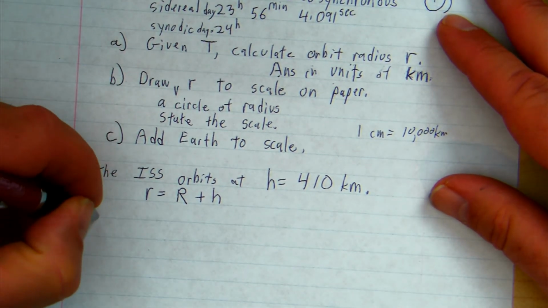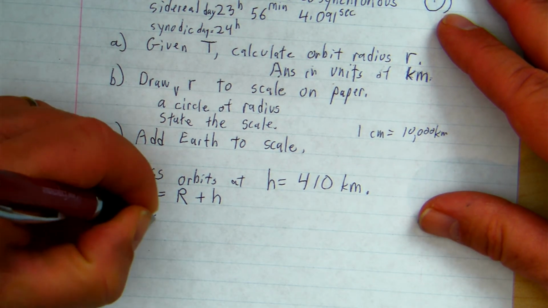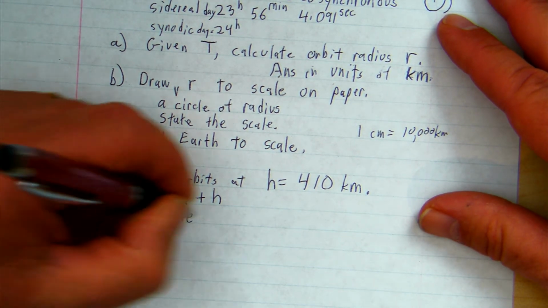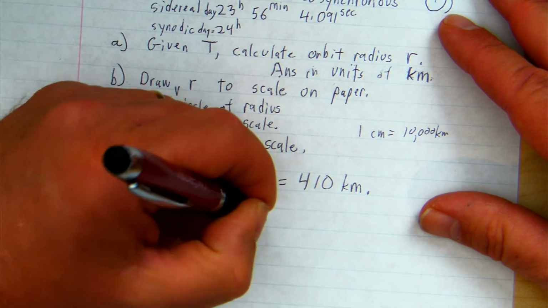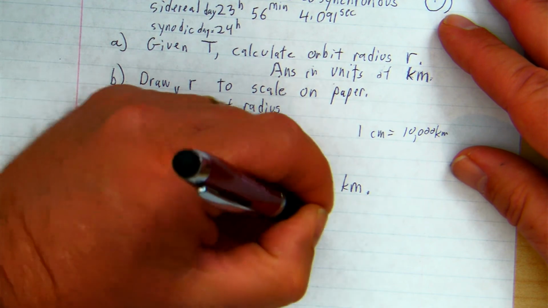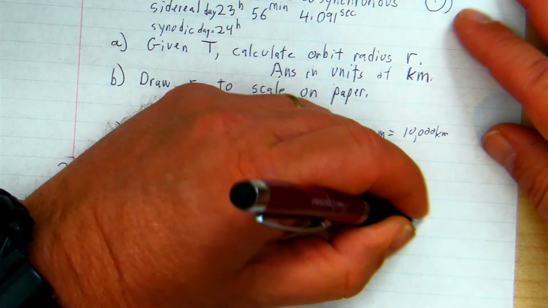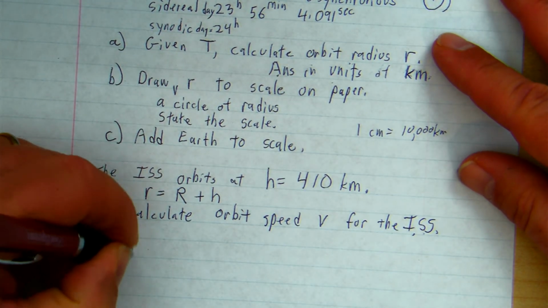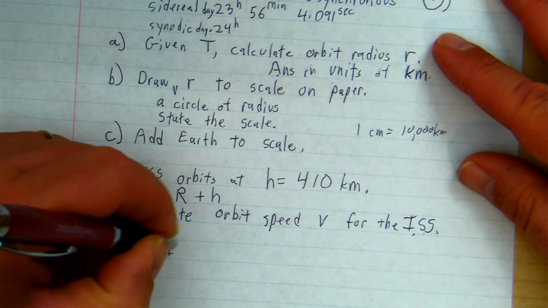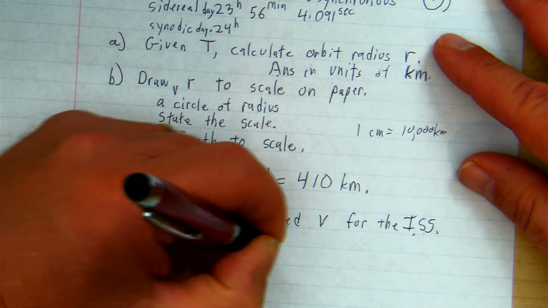So part A, calculate orbit speed V for the International Space Station. Part B, add ISS orbit to scale.